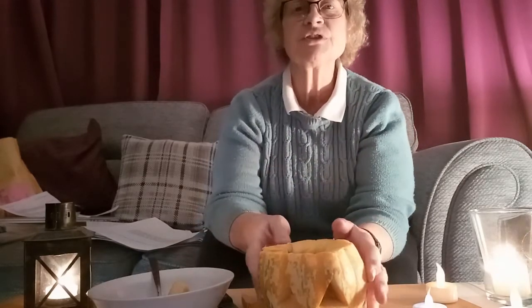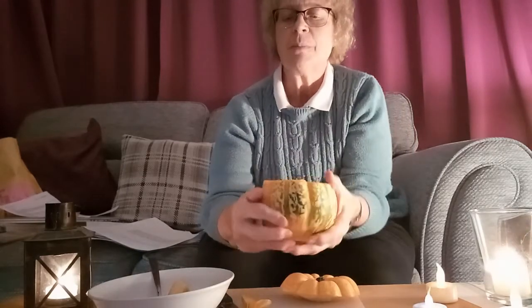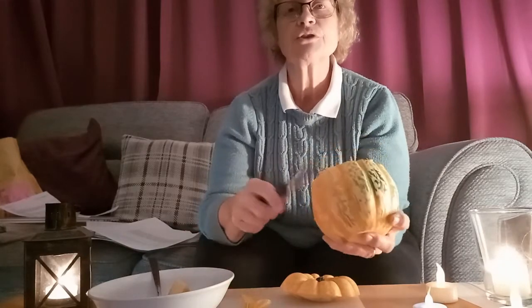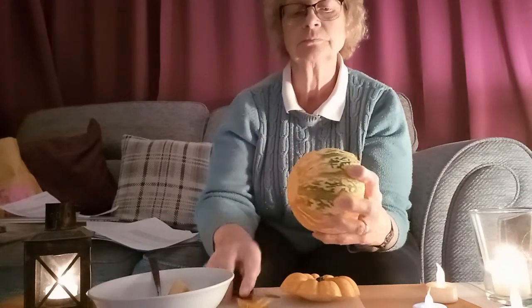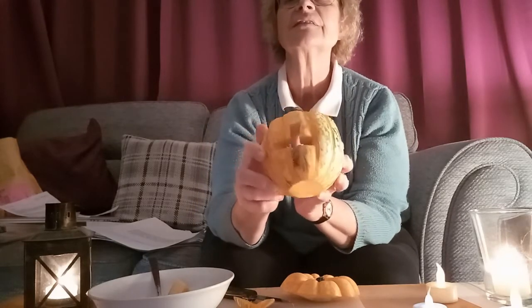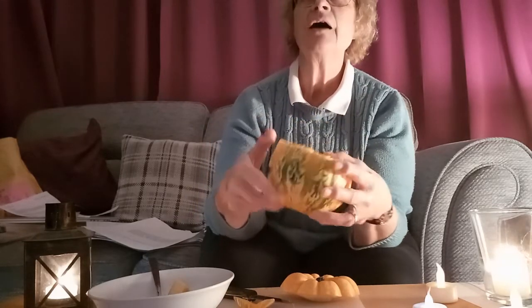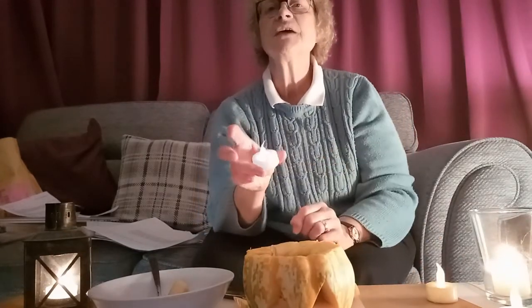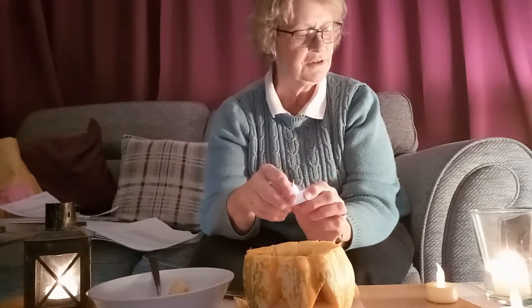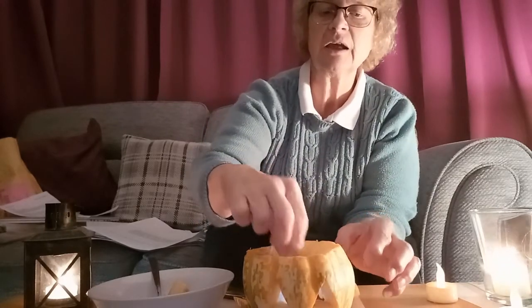Now, when I make a pumpkin, I like to put a cross on mine to remind you of Jesus. So I've actually got a cross that I'm going to carve in the back. That's right. And then, of course, we need to put a candle inside. So I'm going to use one of my safe battery candles that I will put inside.